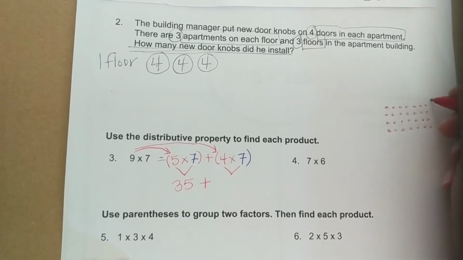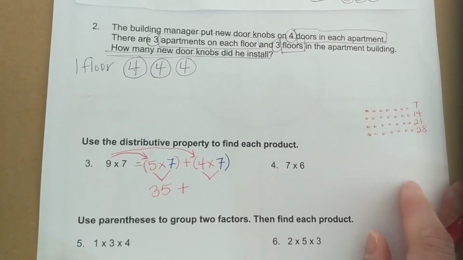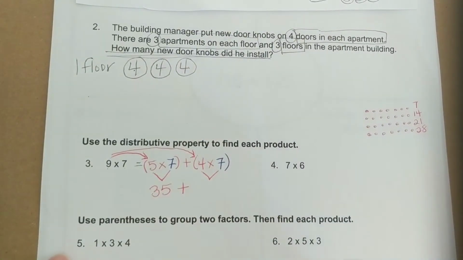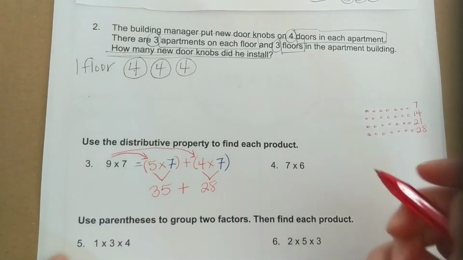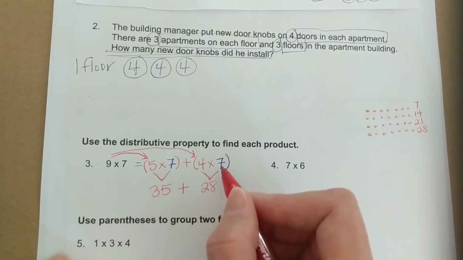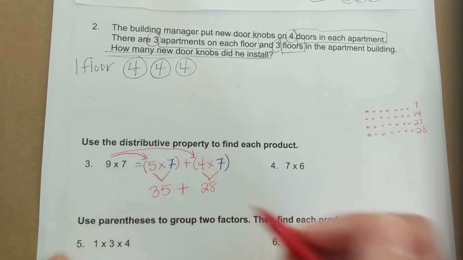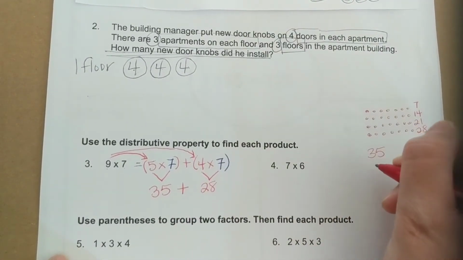When I count them, it should be 7, 14, 21, 28. I'm not going to spend the time counting there. All right, so 28. Just choose a strategy. You can make 4 groups of 7. If you know counting by 4s, you can count 7 times by 4 or 4 times by 7. And then I would add these 2 numbers up. If you need the workspace, you can use it over here.